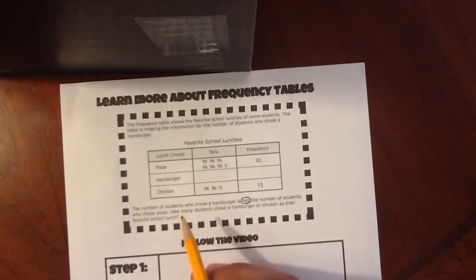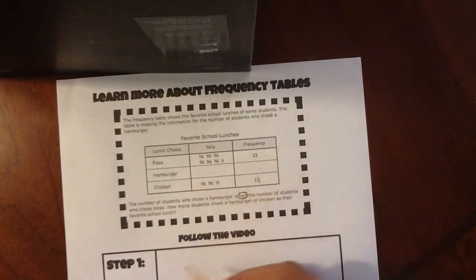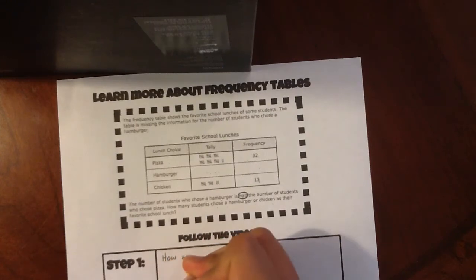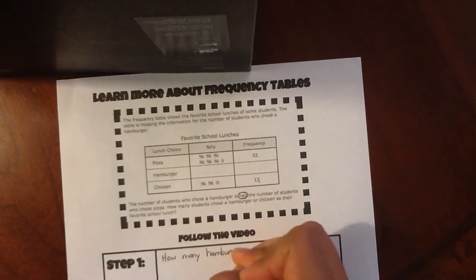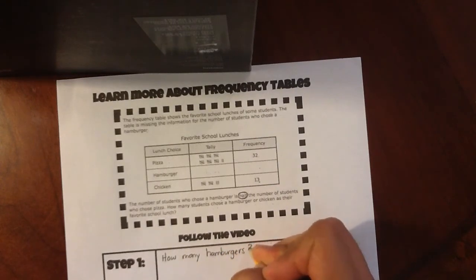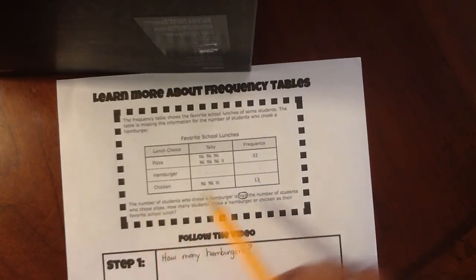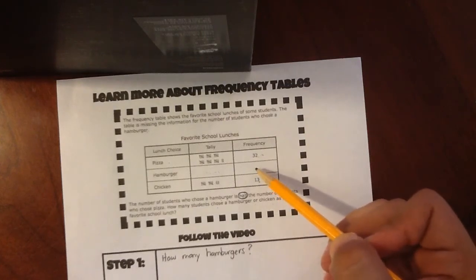So for step 1, the first thing I'm going to do is try to figure out how many hamburgers were picked or selected. So step 1, how many hamburgers? Okay. So one of the clues that is stated in the problem was that the number of students who chose a hamburger is half the number of students who chose pizza. So we can figure out the half of 32. That's going to give us the quantity for hamburgers.